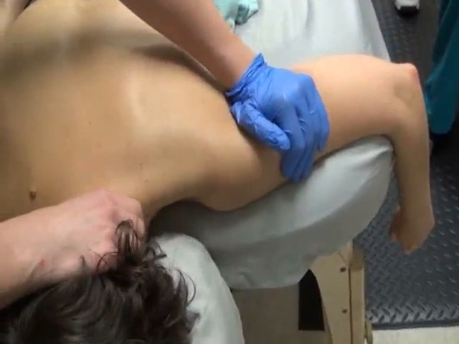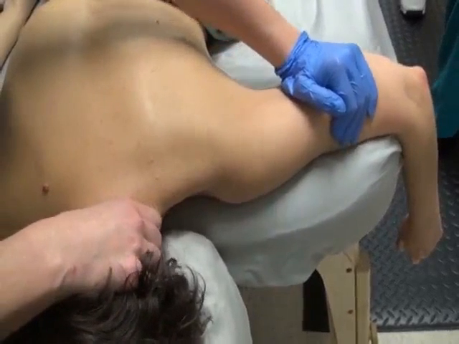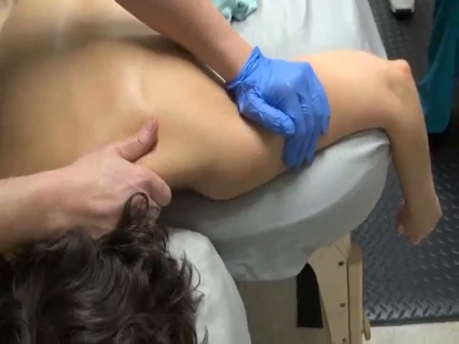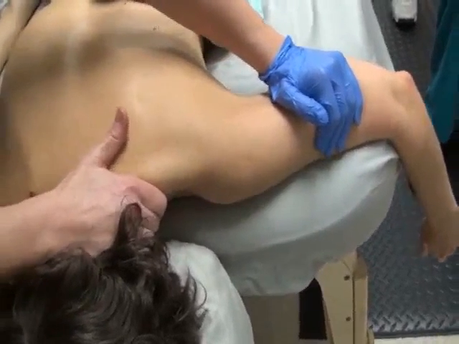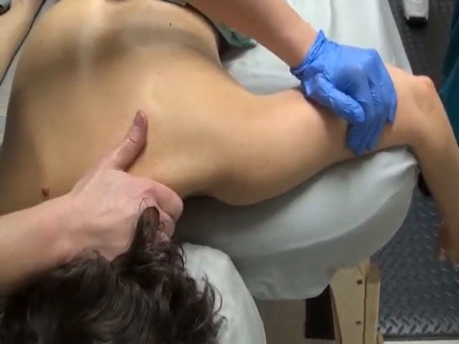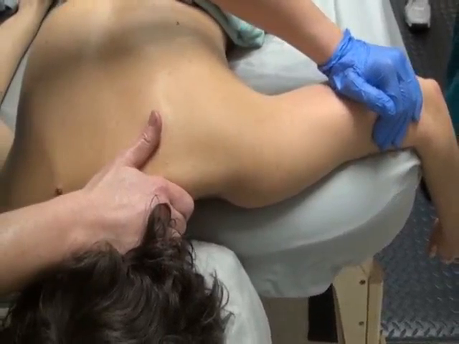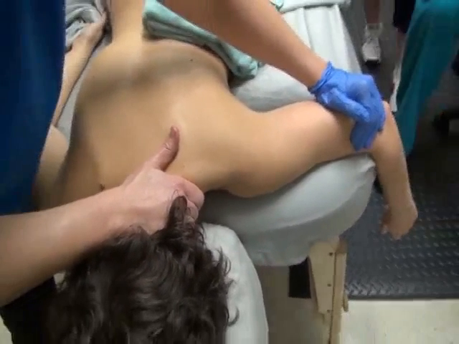What do you say for really tight scalenes and levator scapula? French? Not so good. Too much? Yeah, 8. There we go. Pushing, shoulder, pulling. Yeah.